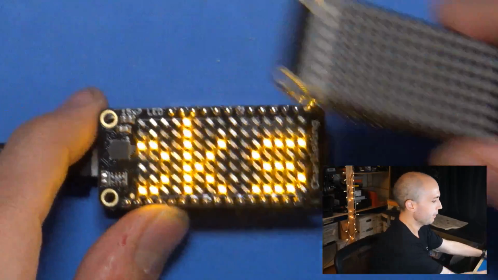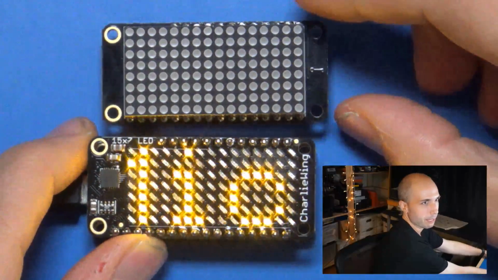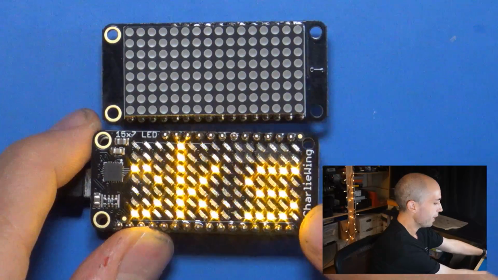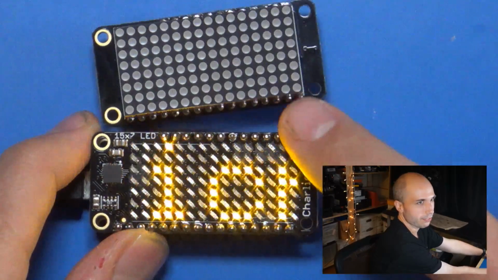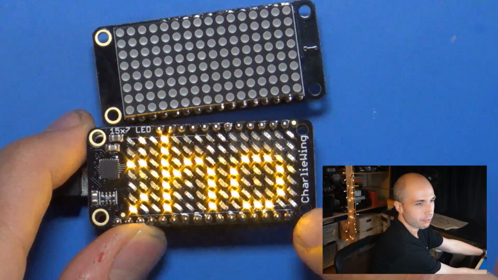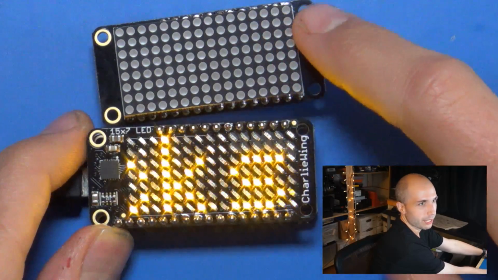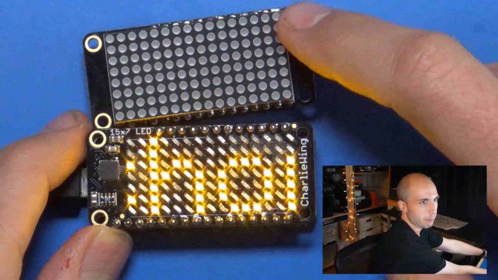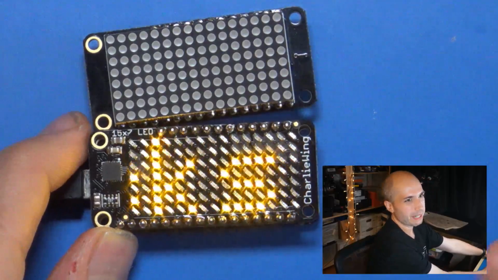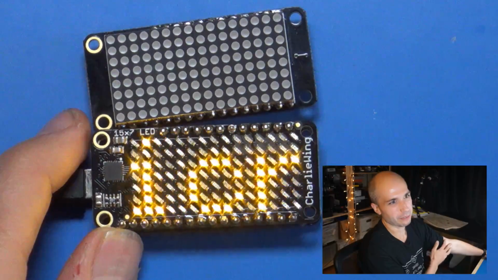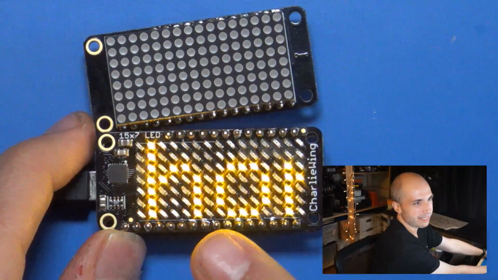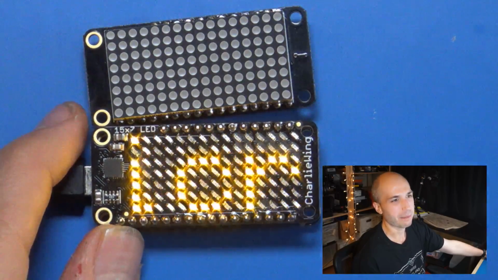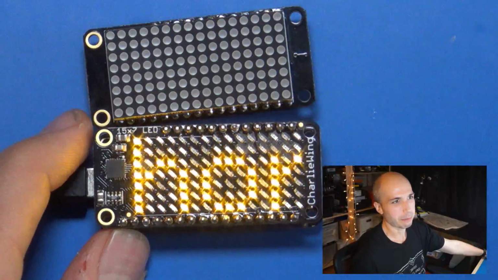So you saw this was the LED matrix above, and then this is the Charlieplex feather wing below. The Charlieplex actually has one extra row of pixels. So this is 7 pixels tall, whereas this one is, or sorry, the LED matrix has one extra row. So the Charlieplex is 7 pixels tall, the LED matrix is 8 pixels tall, which does make a difference because this font is actually 8 pixels tall. So on the Charlieplex, you can see the lowercase y in Python has the last row kind of clipped off.